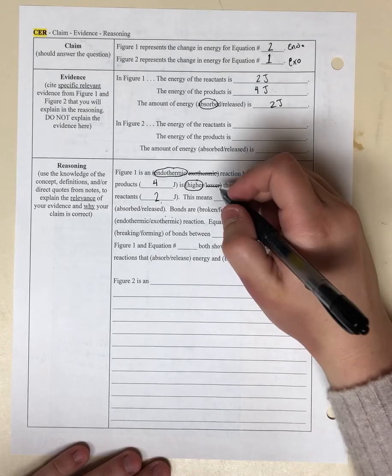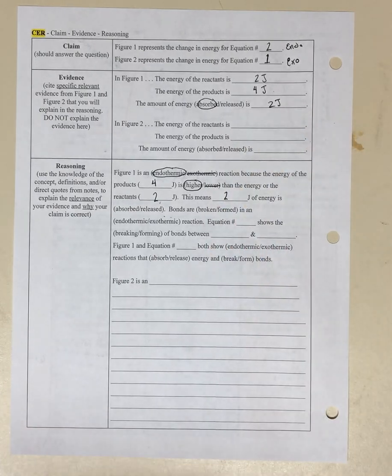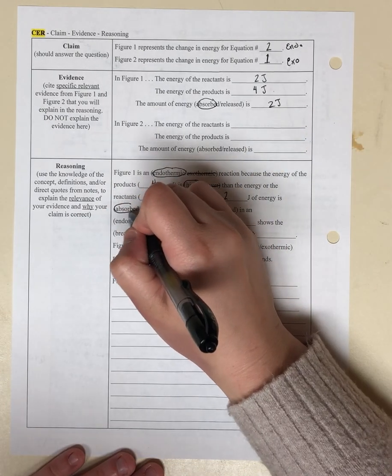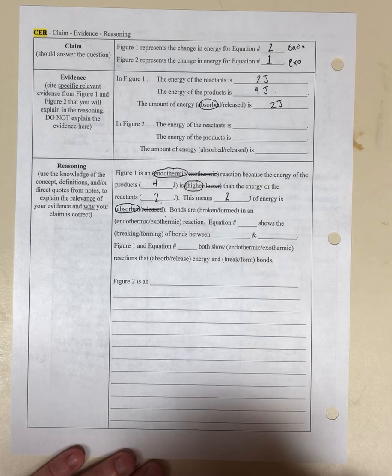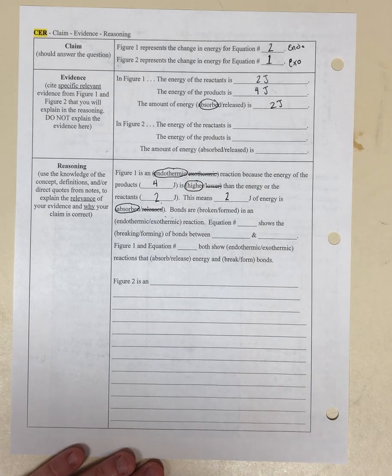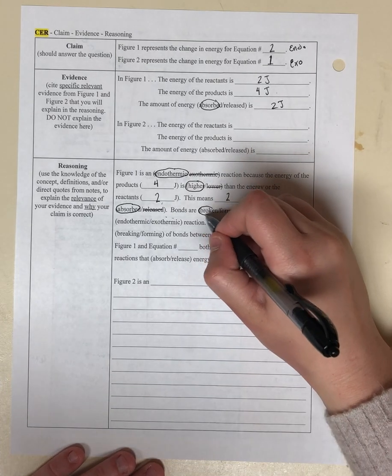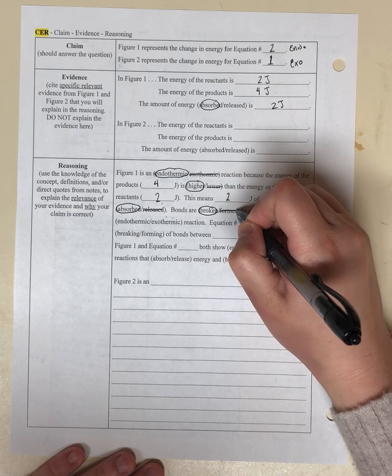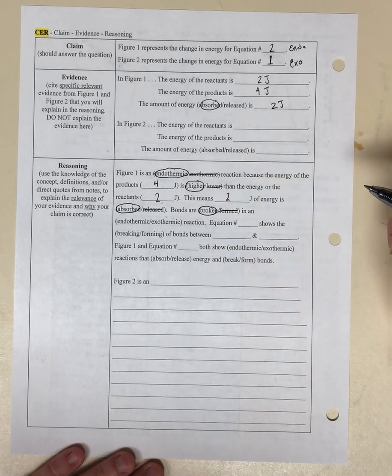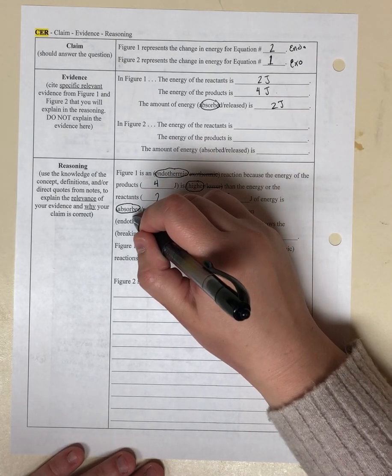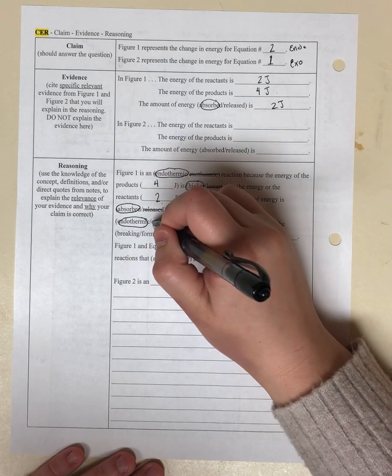This means that 2 joules of energy is absorbed, and bonds are broken. We need energy in order to break bonds in an endothermic reaction.